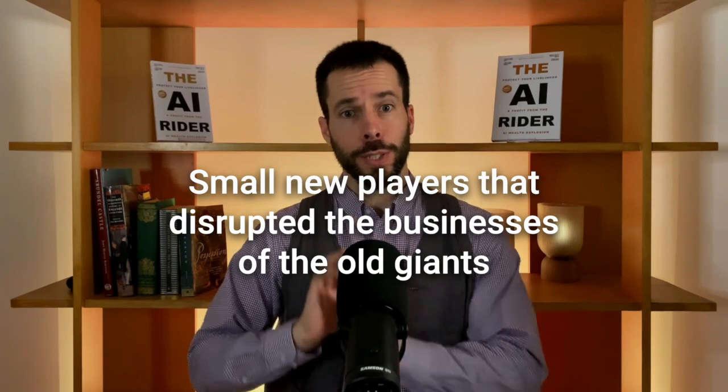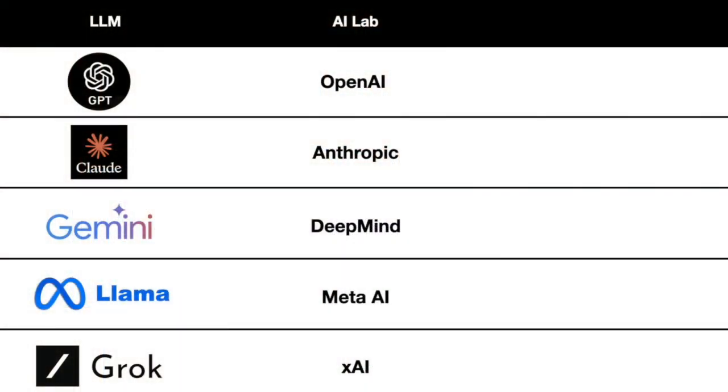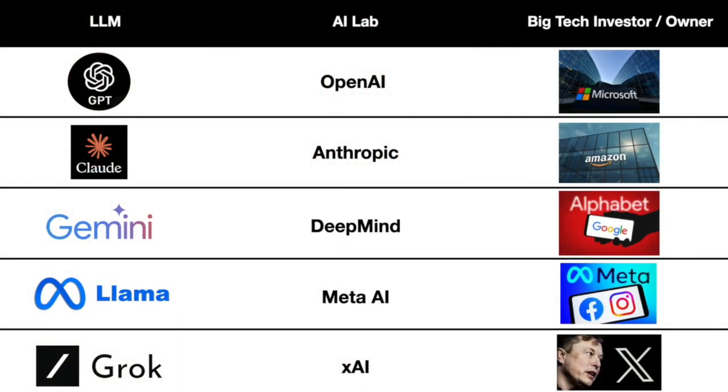The greatest success stories of the internet revolution were about small new players that disrupted the businesses of the old giants. This time, however, the story is very different. Behind every powerful LLM, there is a tech giant who either owns it fully or is a big investor funding the lab that created it.